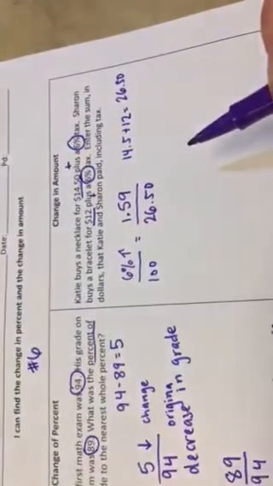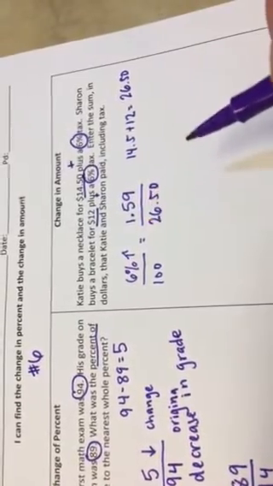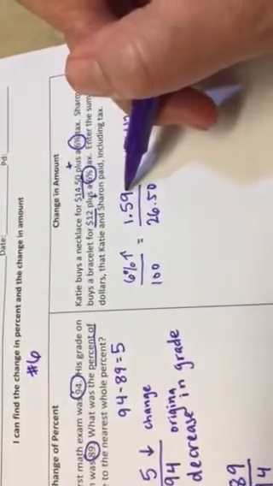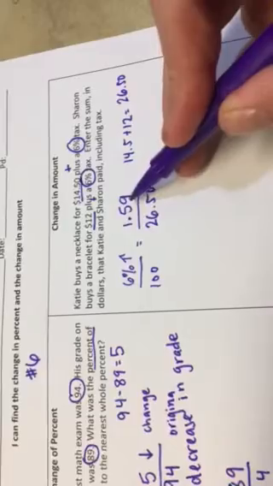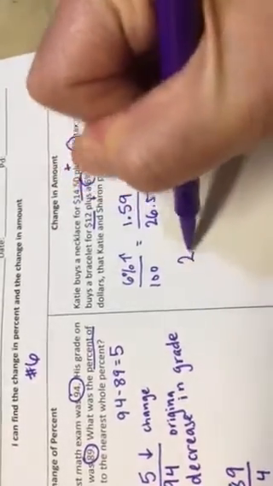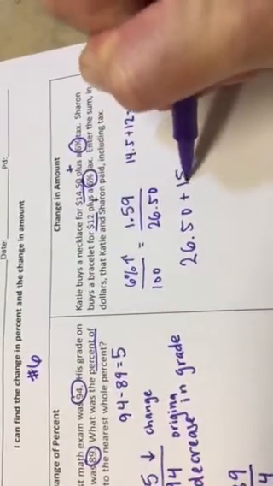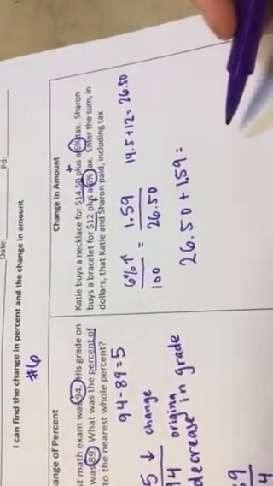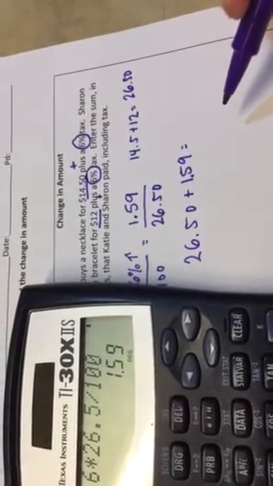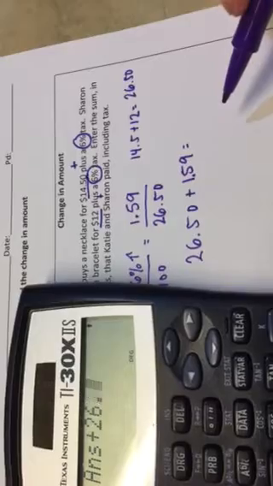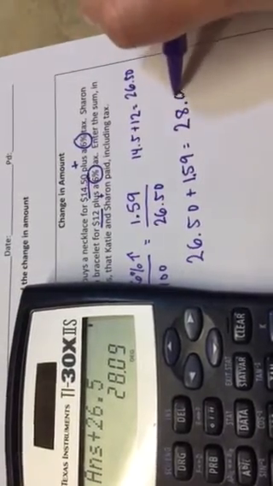Just like before, I need to do something with that amount. So I need to either add or subtract that change in amount. It says plus tax, so that cues me that I need to add that change amount to the original amount. So when I got to that register, I had $1.59 in tax, but I still had to pay for the original amount, that $26.50. So my total came to $28.09.